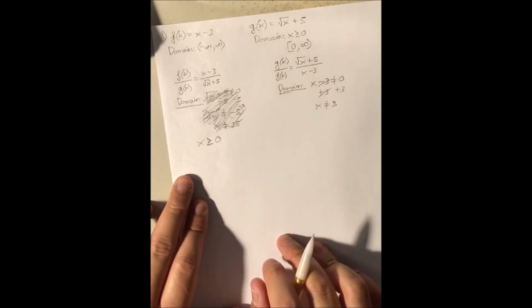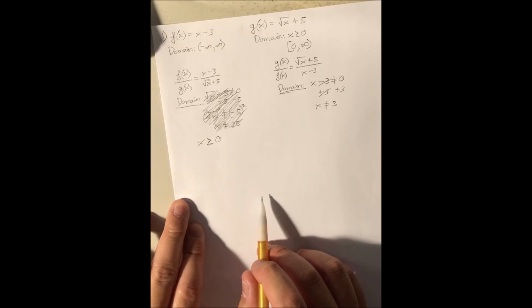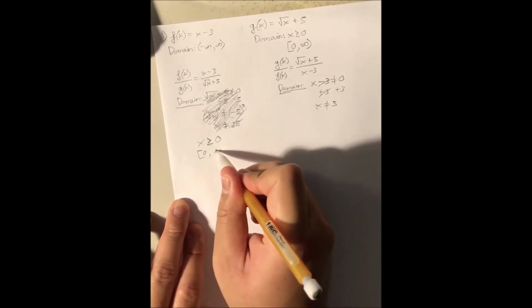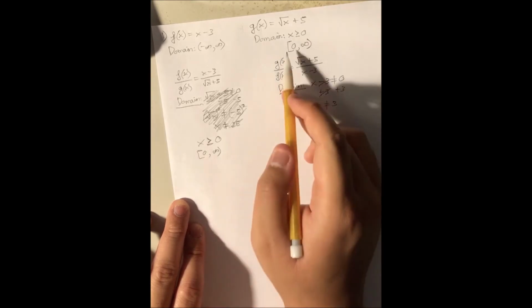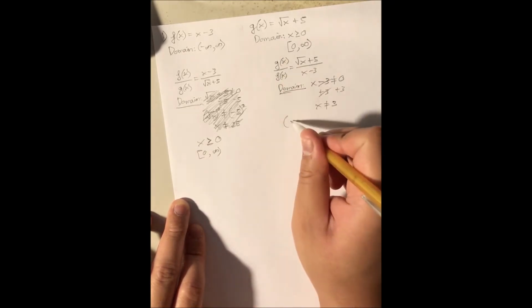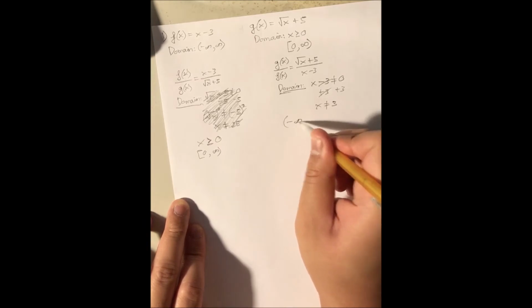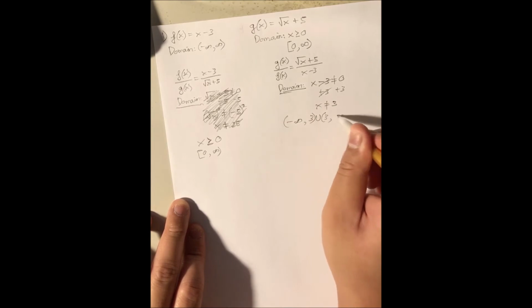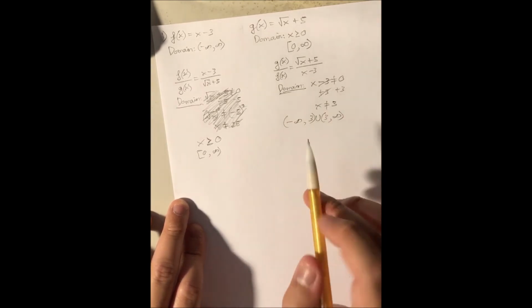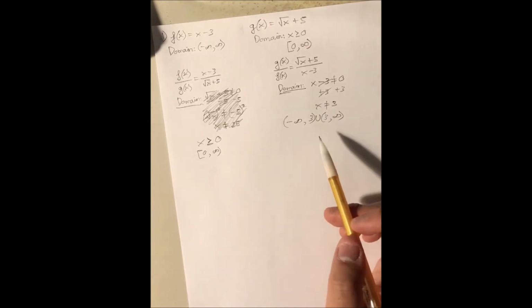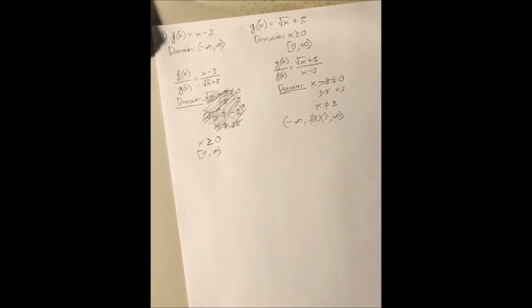Okay, so let's see. Interval notation for this is going to be from 0 all the way to infinity, half closed, half open, just like in the function g. For this one, it's going to be from negative infinity all the way to 3, union from 3 all the way to infinity. Okay, now this is just the interval notation for what I got here. We actually have to do it this way.